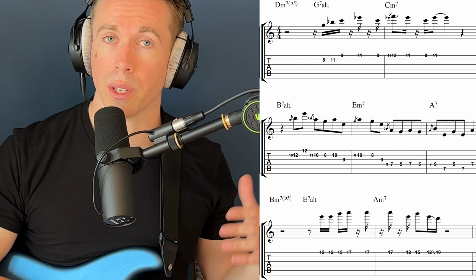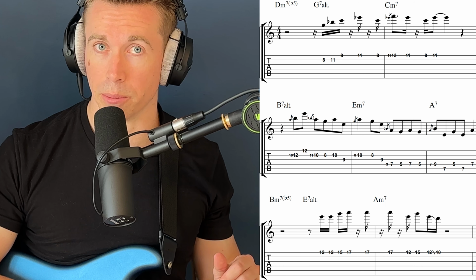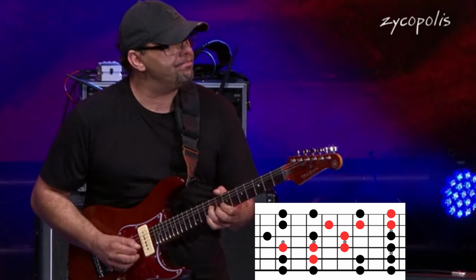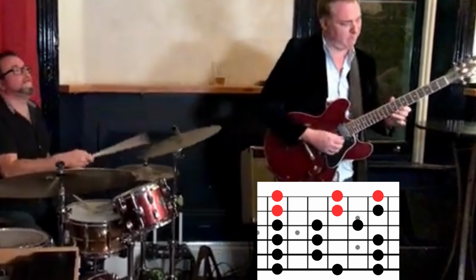First, we'll look at some transcriptions of John Scofield, Borelli Legreen, and James Muller and how they move between the shapes. Here is John Scofield moving between shapes 3, 4, and 5. Here is Borelli Legreen moving between shapes 3, 4, and 5. And here is James Muller moving between shapes 1 and 2. And now I'll play each one slowly for you.